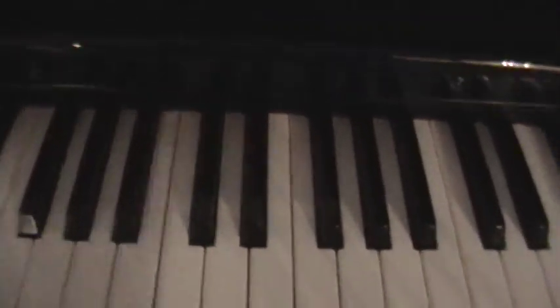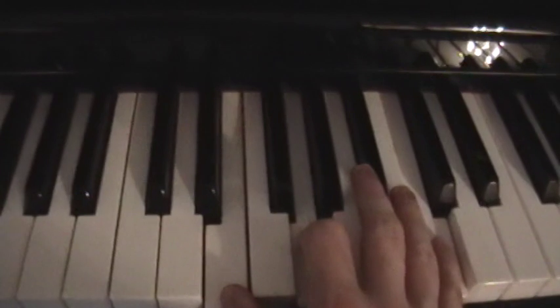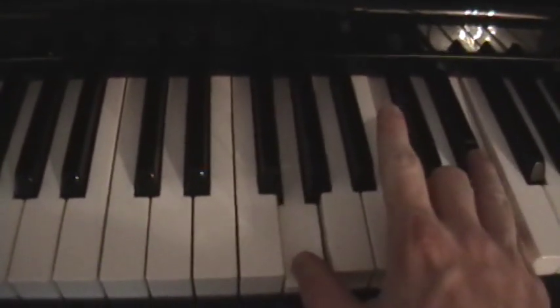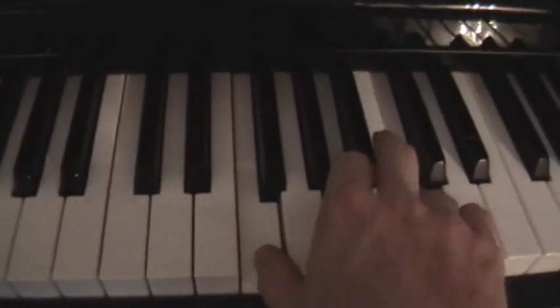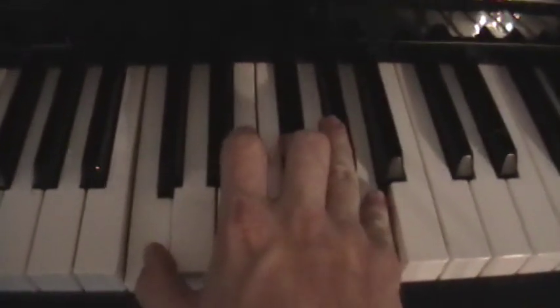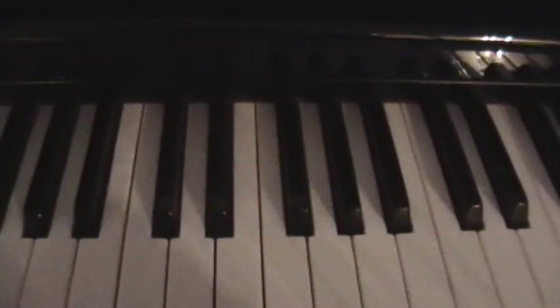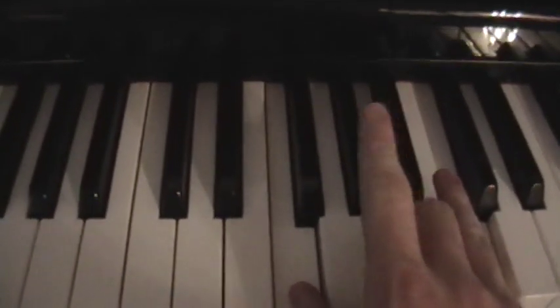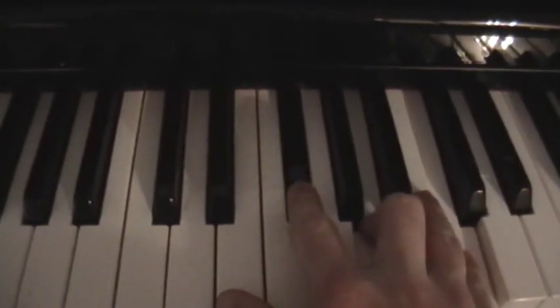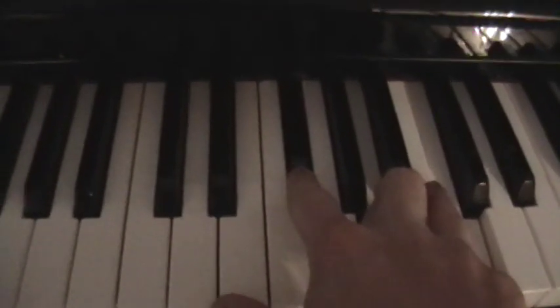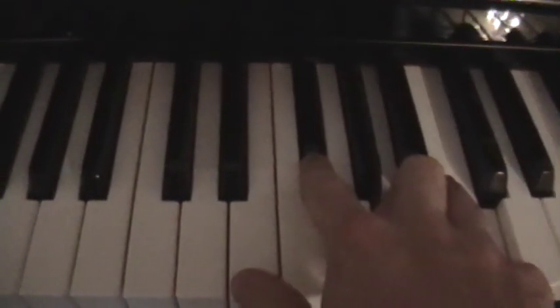Allow me to demonstrate. See that? What I did is I played my 4 chord and I raised the root by a half step, effectively making an F sharp diminished chord.